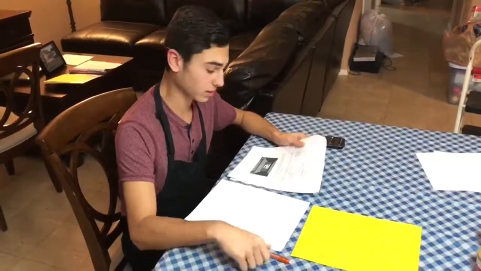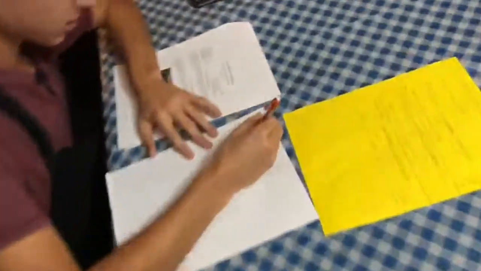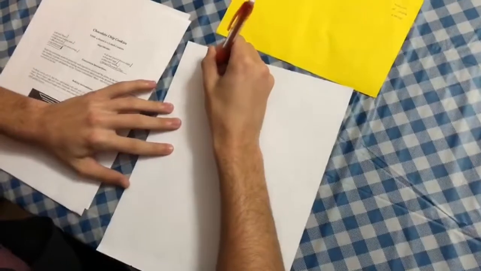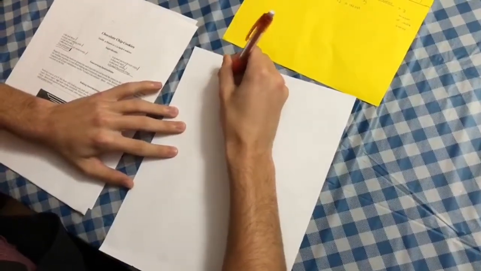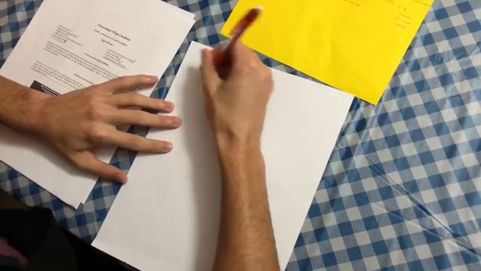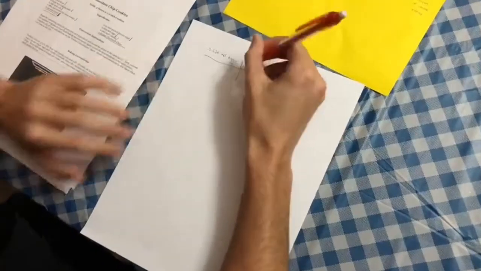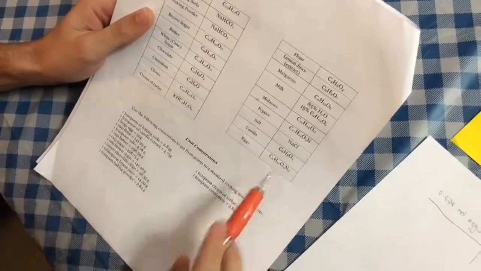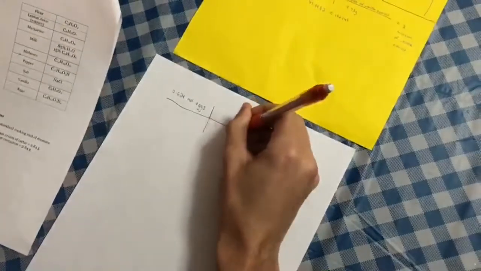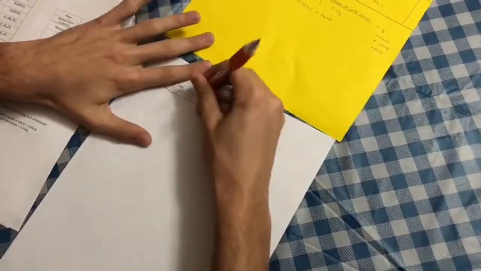Alright, so we're trying to find 0.624 moles of eggs. So let's start by writing this down. Mole of eggs. So what we need to do is look at the chemical formula for eggs. Eggs is C6H12O3N2. So we would write this down over here.